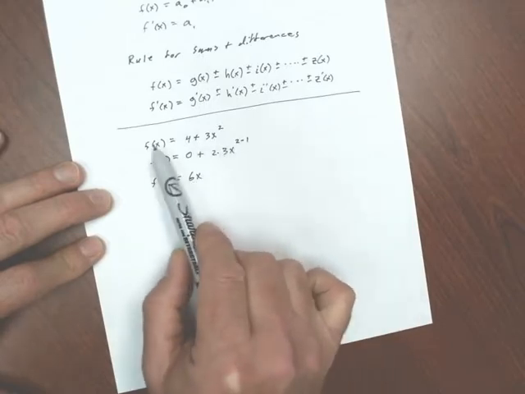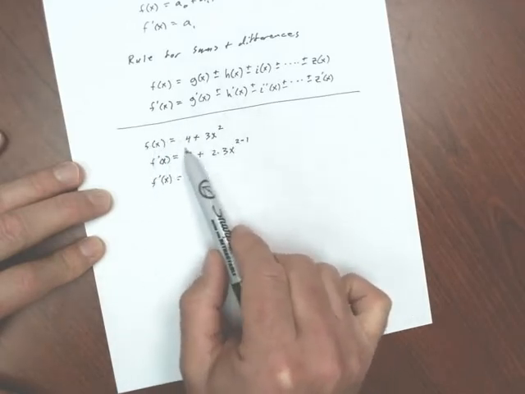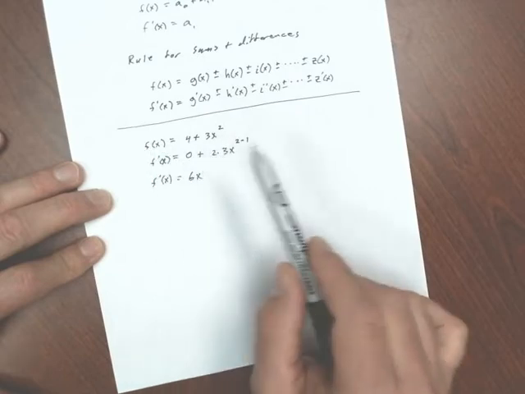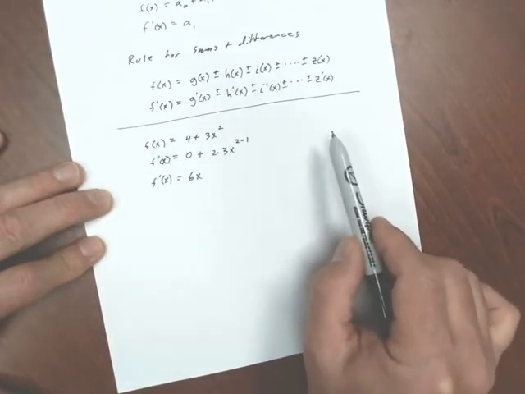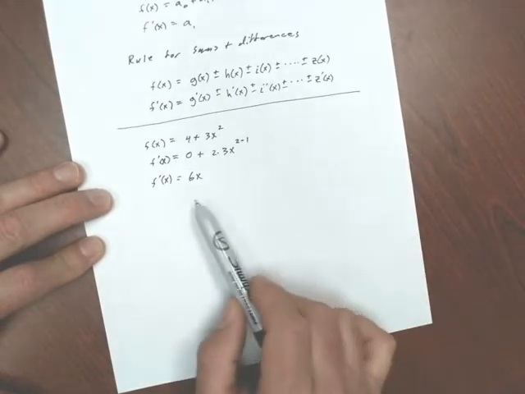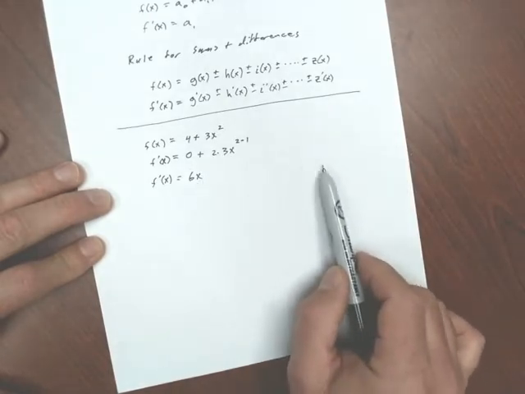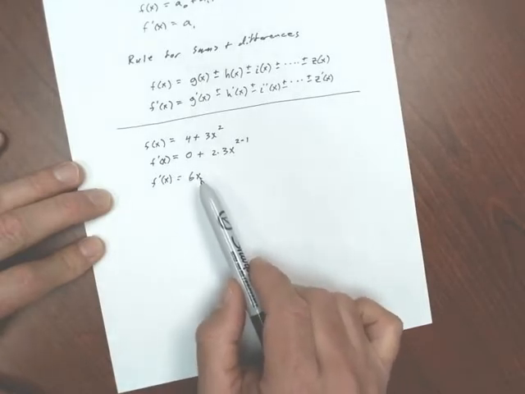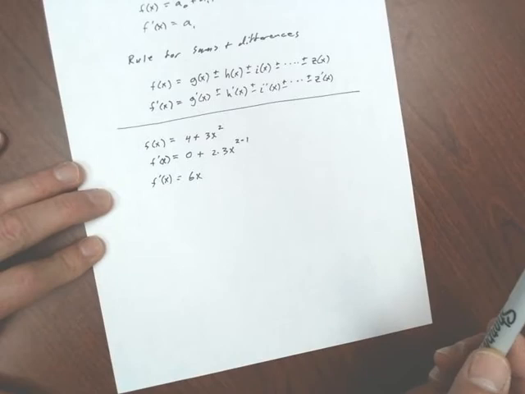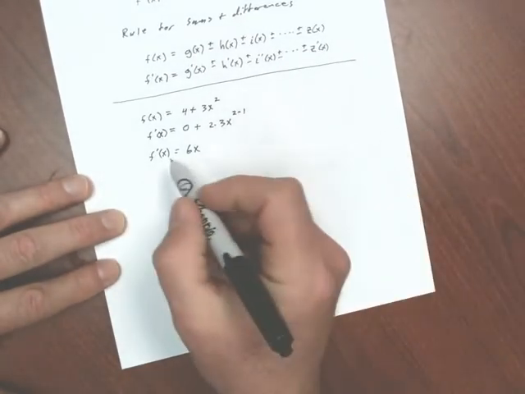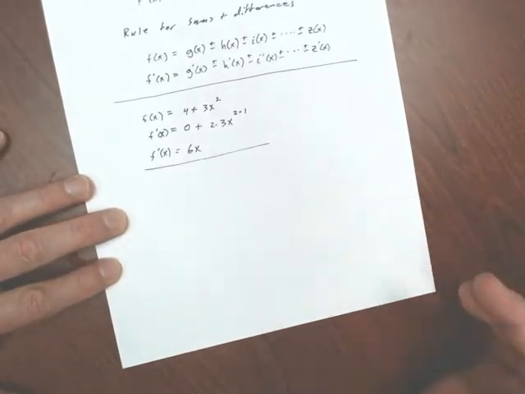In other words, if we were to graph this function, which we won't do right now, and I picked any point on that graph and wanted to find the slope at that point, I would simply plug that value of x into this derivative function and calculate it, and it would give me the slope of that function. Let's look at another one.